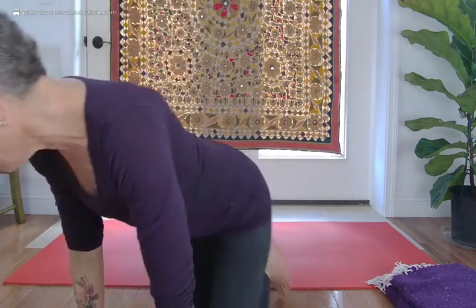Let's play with how this applies in some other asana situations. So we're going to bring this into a lunge and some upward reaching in lunges. We'll also be exploring Ustrasana. So you want to set yourself up with whatever kinds of props you might want for that.